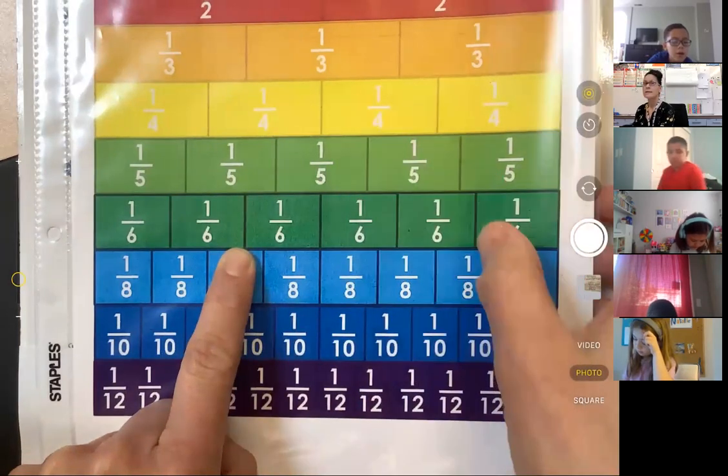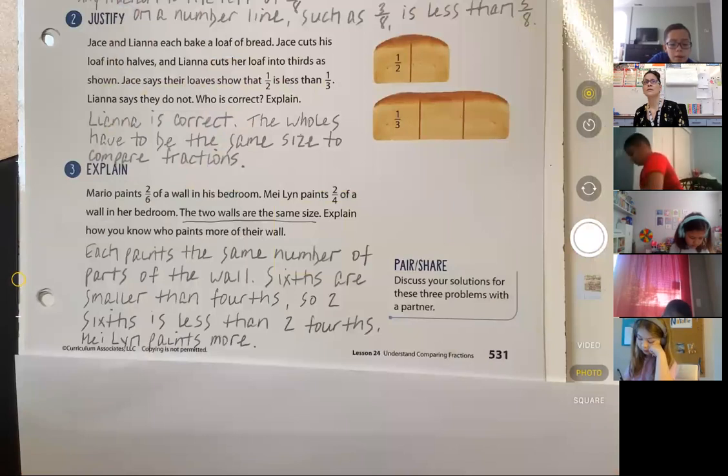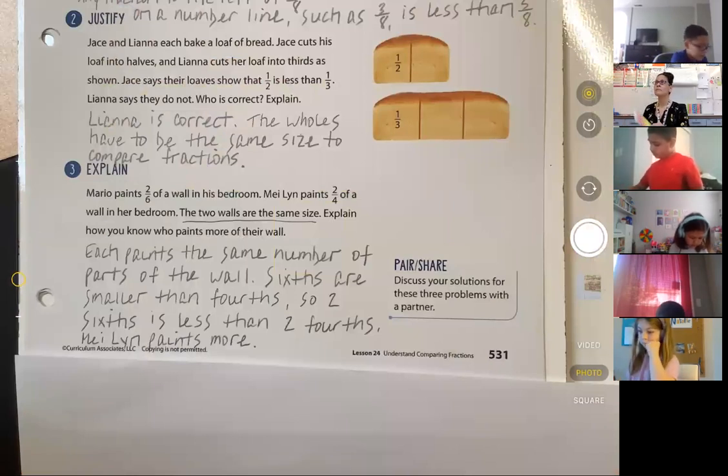All right. So again, each paints the same number of parts. 6ths are smaller than 4ths. So 2/6 is less. Maylin is painting more wall.